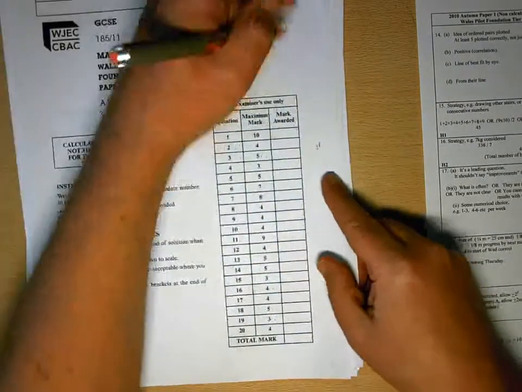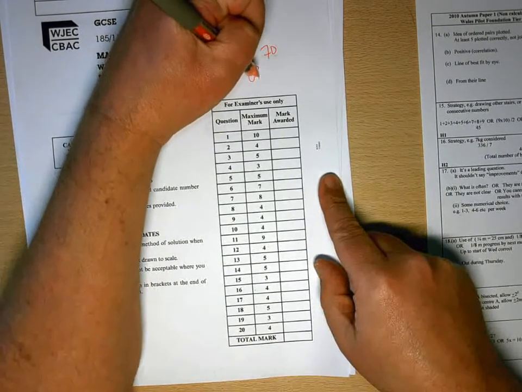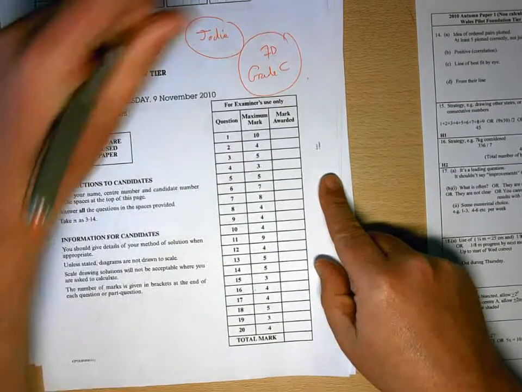That's exactly what you need for a grade C. So that scrapes you a grade C.